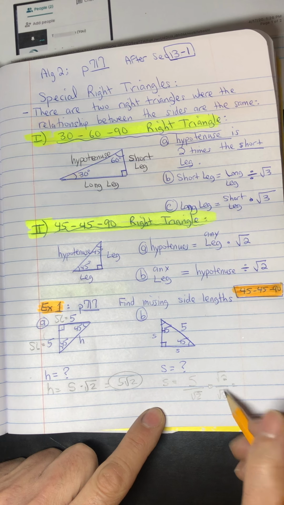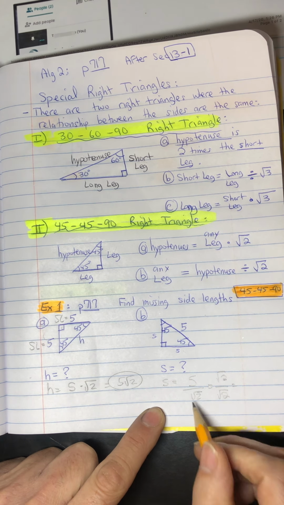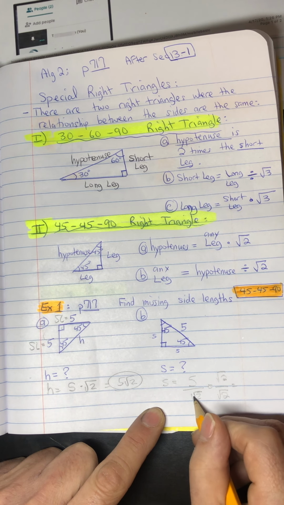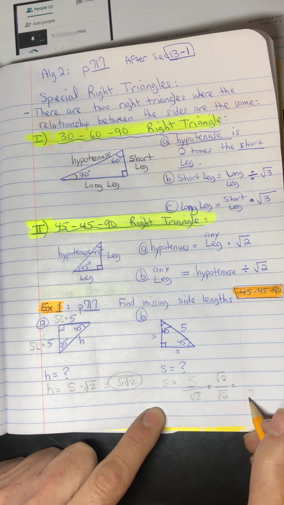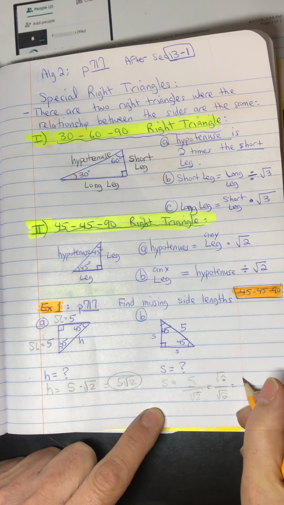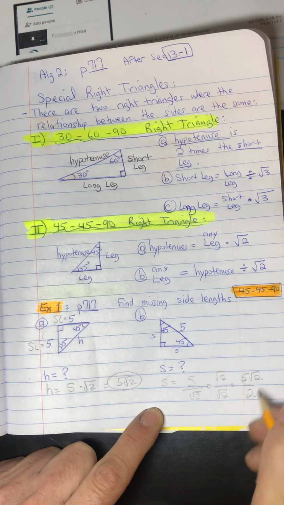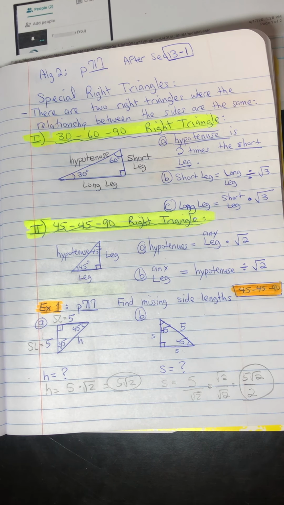So here's how you do it. Multiply top and bottom by square root of 2. It's the same as multiplying by 1. So if I do that, in the denominator, I'm going to get square root of 2 times square root of 2 is equal to the square root of 4, and the square root of 4 equals 2. In the numerator, 5 times the square root of 2 is just simply 5 times the square root of 2. And this is your final answer because I can't simplify any further.